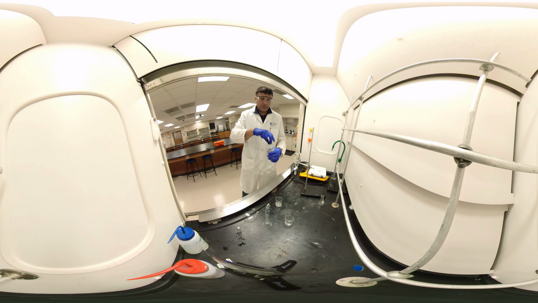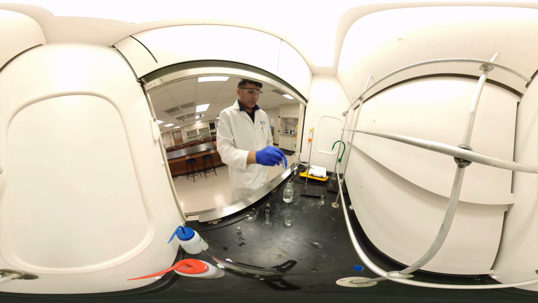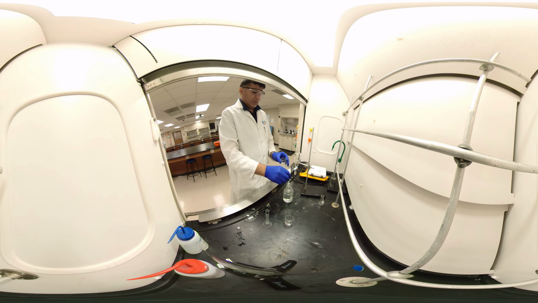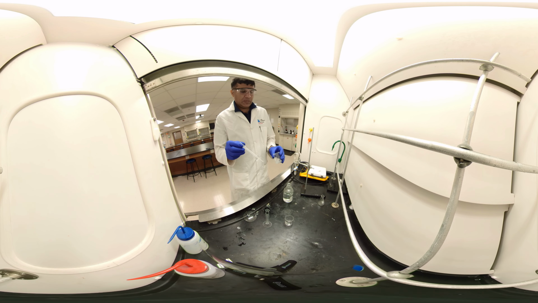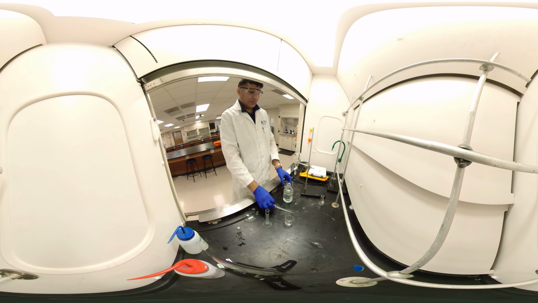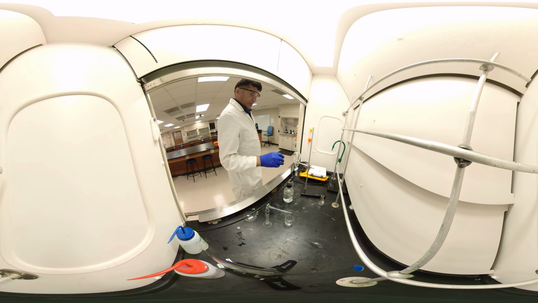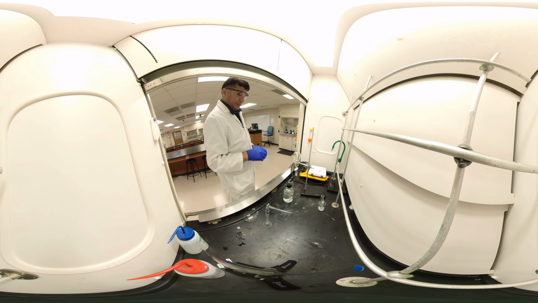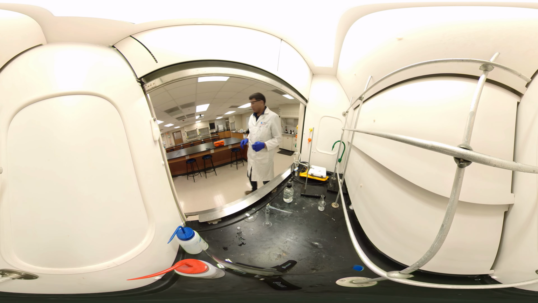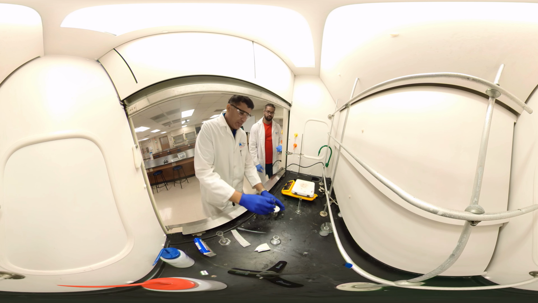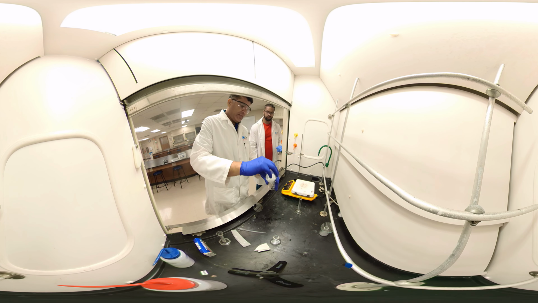We are adding hydrochloric acid in this one slowly to protonate the acetaminophen and binder. Acetaminophen will be in the liquid and the binder will remain as the solid.